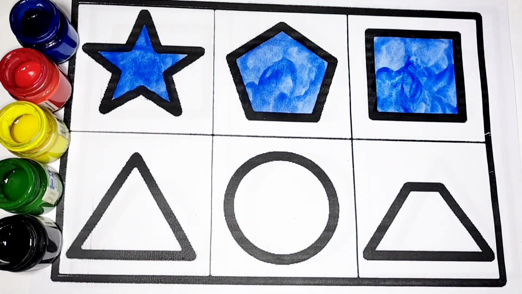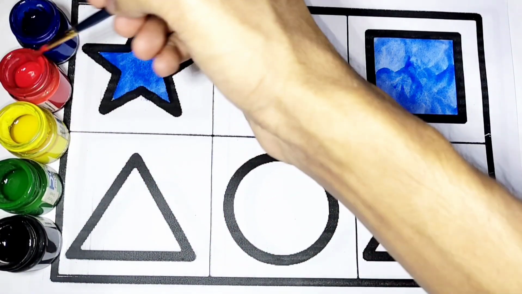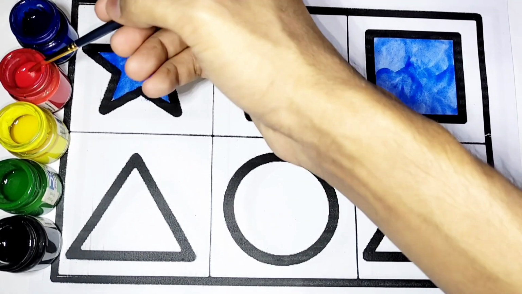The next one is triangle. Now we are using the color of red. Now we are using the color of red.